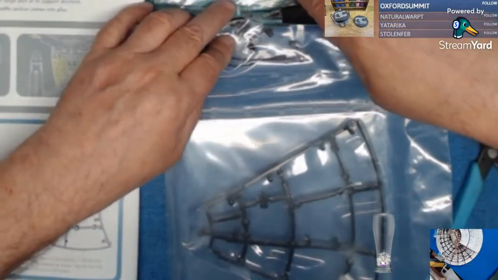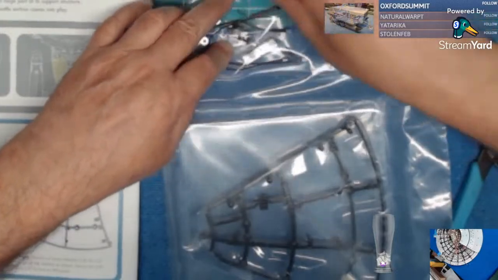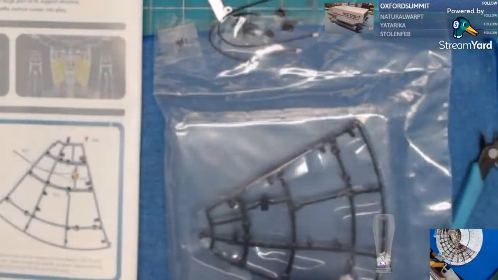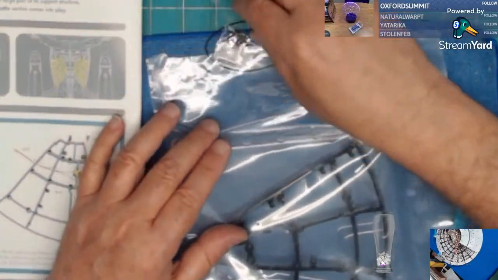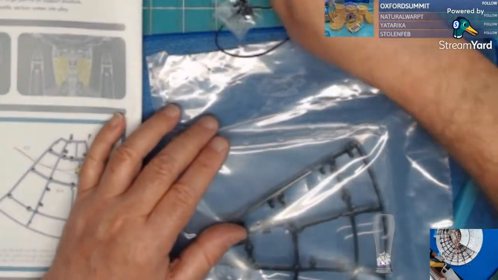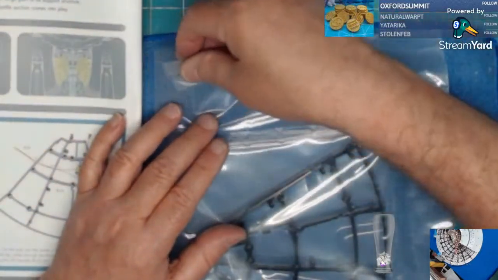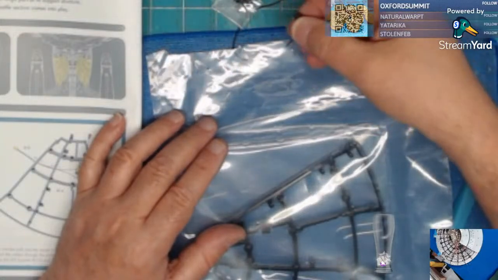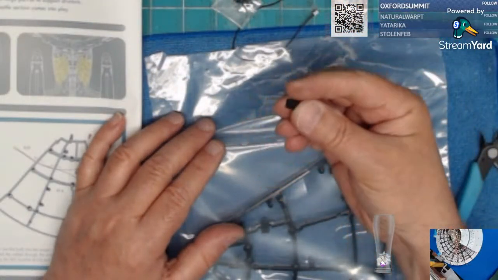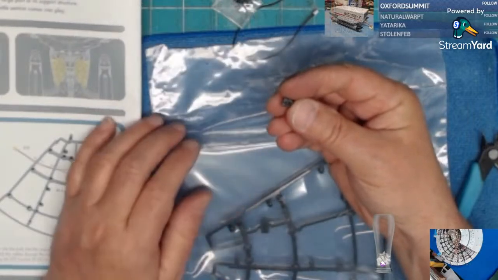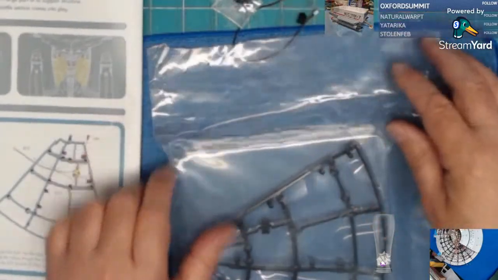Cut the wires. All right. There's our wires and screws. This step has us put lights onto the frame, onto the skeleton.